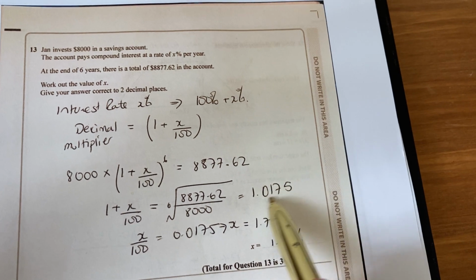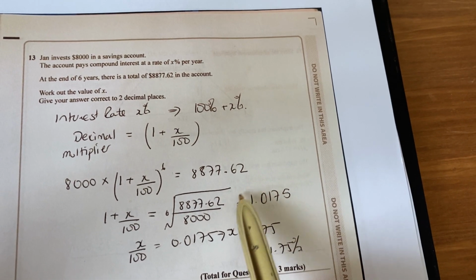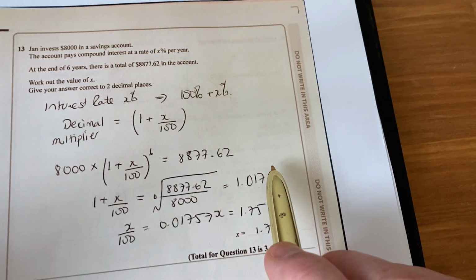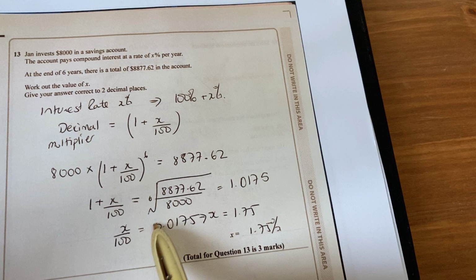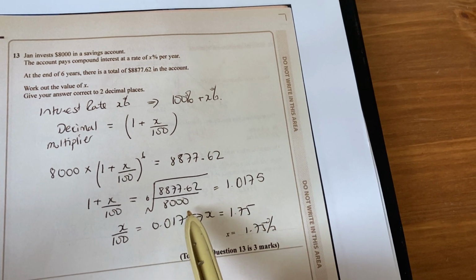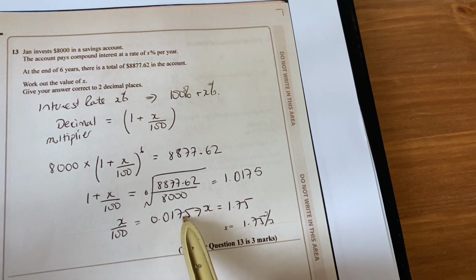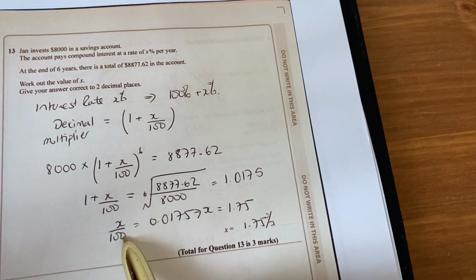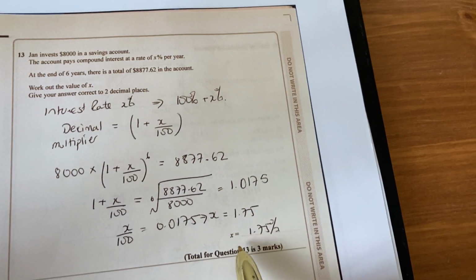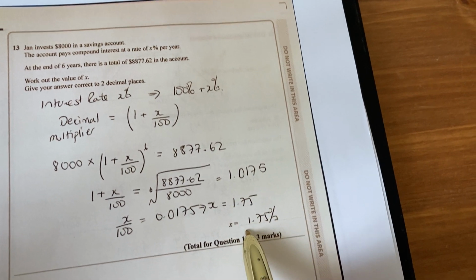All right. Now don't forget that we've got to take 1 off of this decimal, because that is the multiplier and not the interest rate that we need. And you're left with the actual decimal value of the interest rate being 0.0175, but don't forget that's a decimal value, so we need to multiply back through by 100 to turn it into a percentage. Okay, so we should get 1.75 as our final answer.